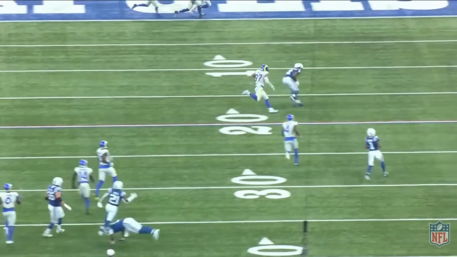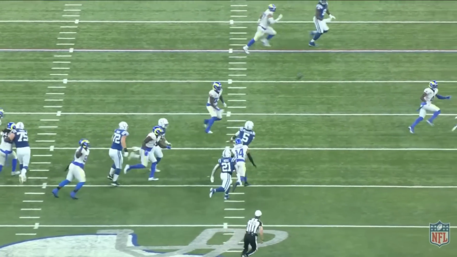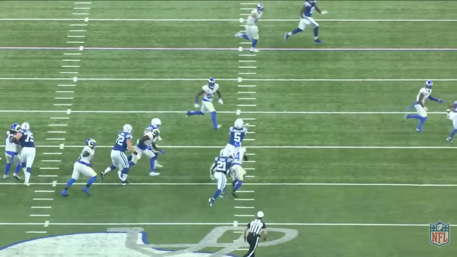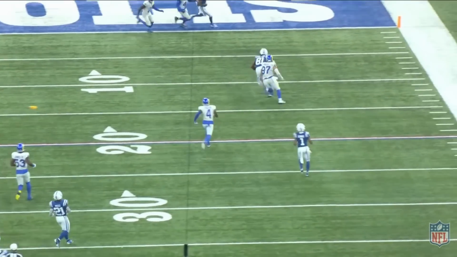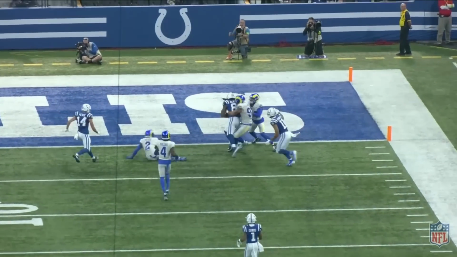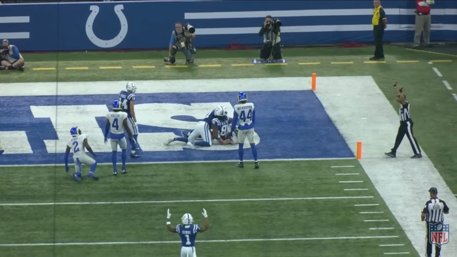That's pretty sweet. I mean, look at the throw. It's almost like that horizontal jump throw. Put it right on him. So nice. Catch it twice. And then that's a great finish there at the end.